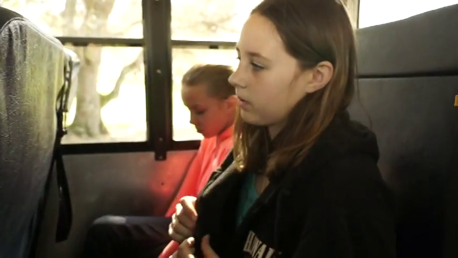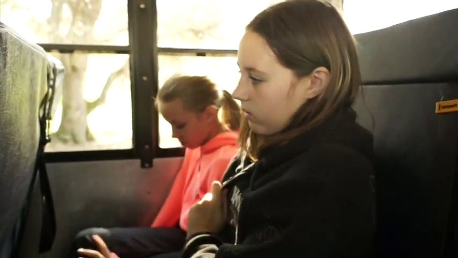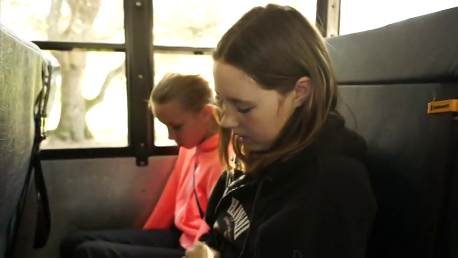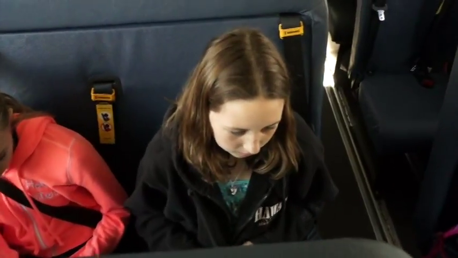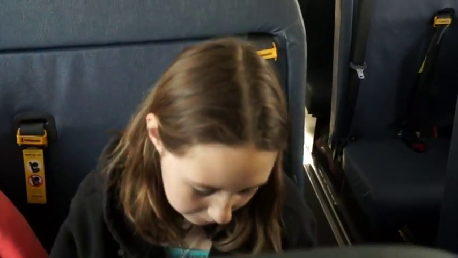"Anna, why don't you have your shoes on?" "Because I don't ride with my shoes on." "Everybody rides with their shoes on, hun." "No, I don't like to ride with my shoes on." "Anna, you need to ride the bus with your shoes on." "No, I don't ride the bus with my shoes on." "It's one of the rules, or you have to wear your shoes. Everybody does. It's one of the rules, honey." "I can't ride the bus with my shoes on."